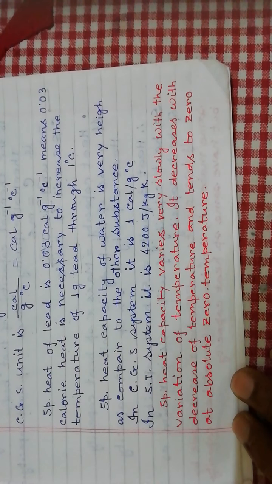Here the specific heat capacity of a substance is not constant. It varies. Its value varies very slowly with the variation of temperature. That means specific heat capacity depends on temperature.